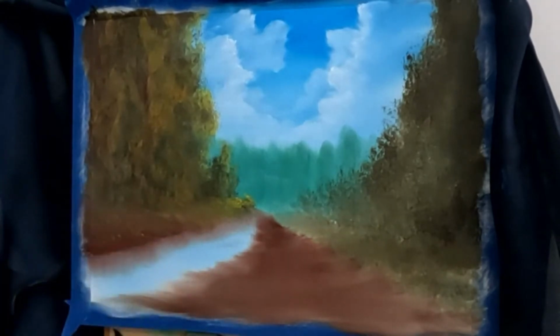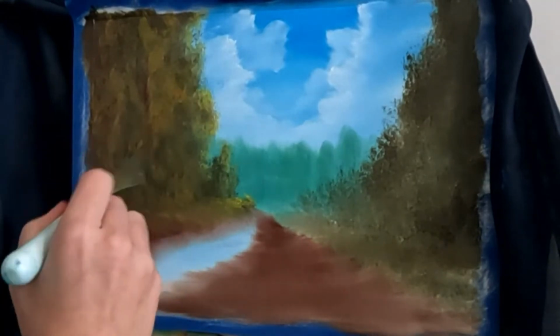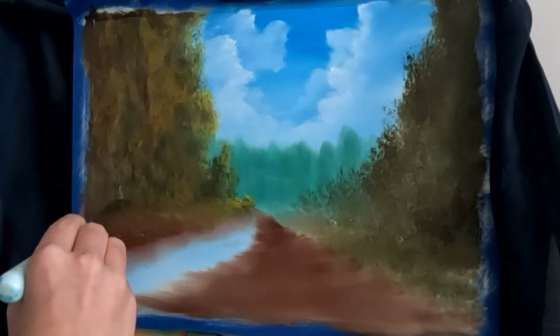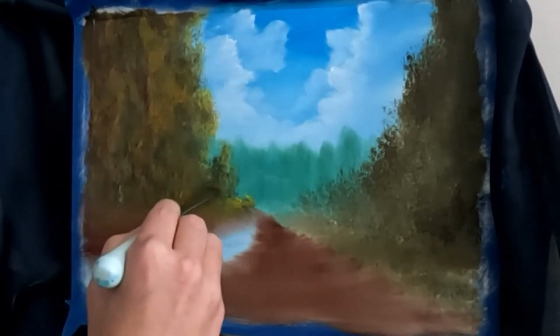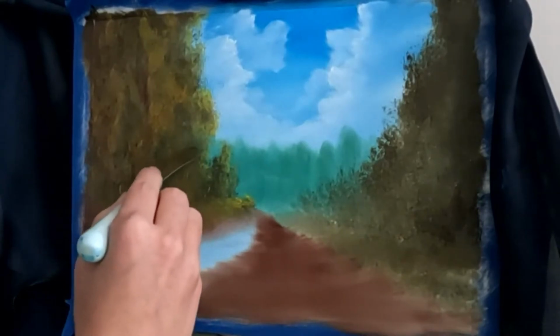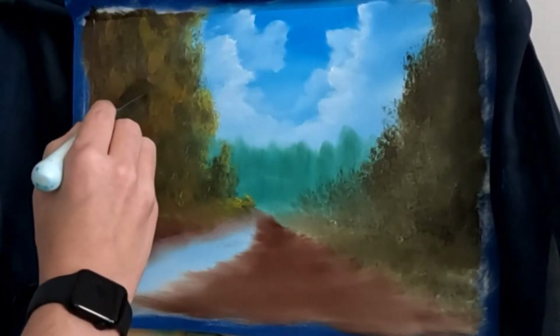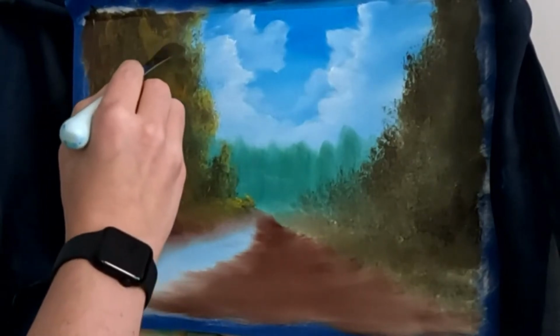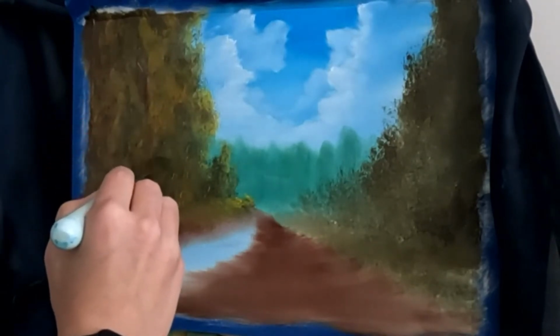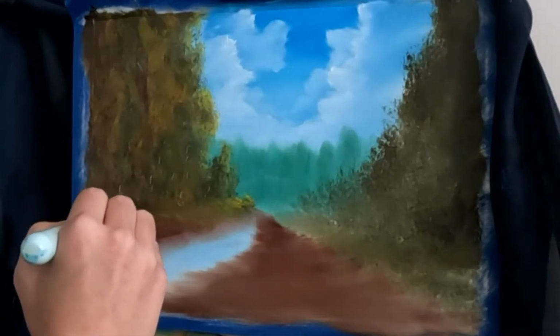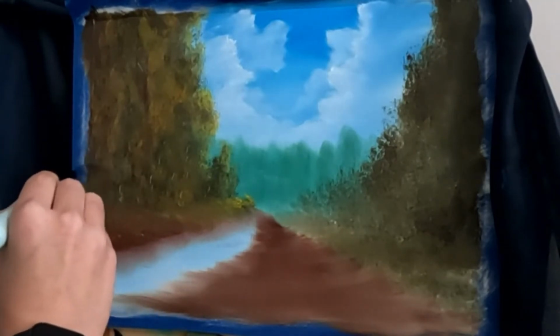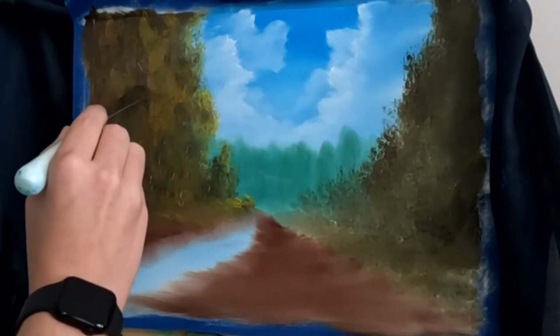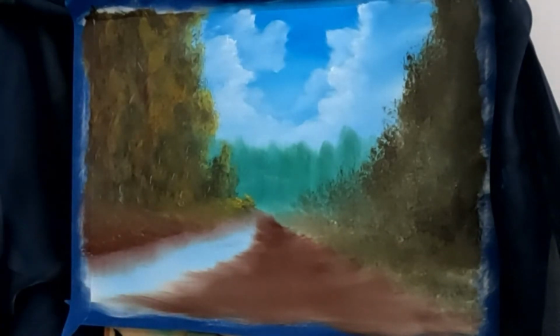There. Very dull in the back here. You can also scrape in some of these like this. Just here and there. Looks like there's something on the back. Okay. Now we'll do the other side over here.